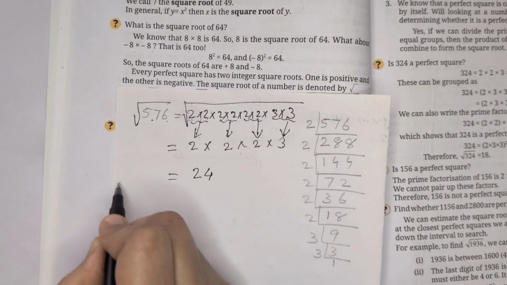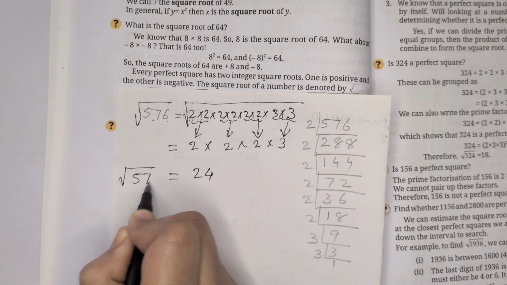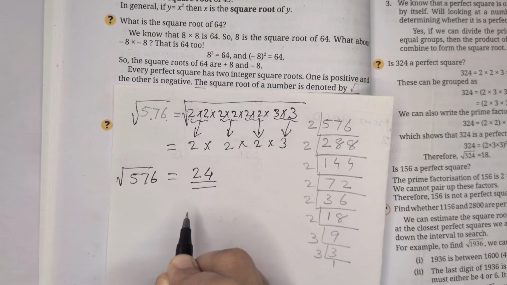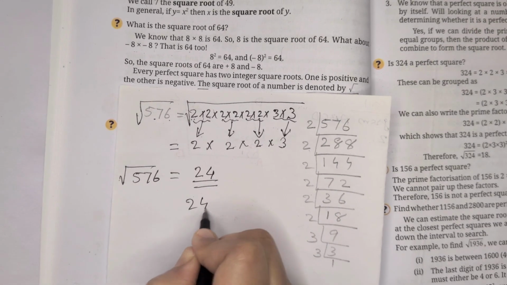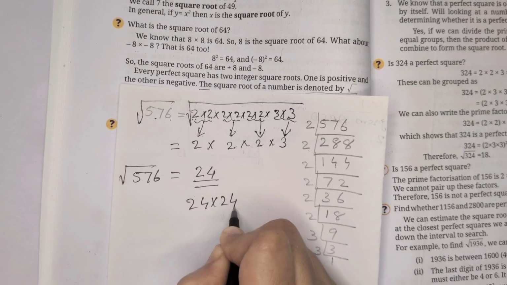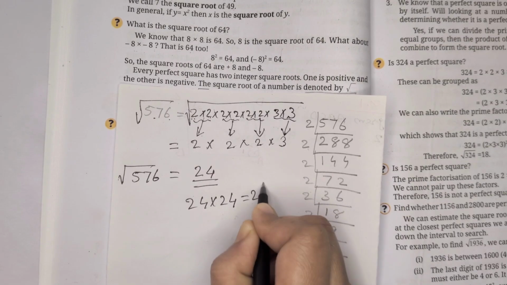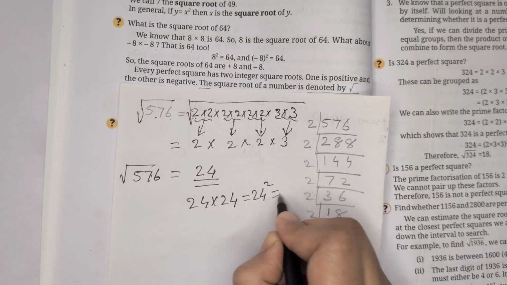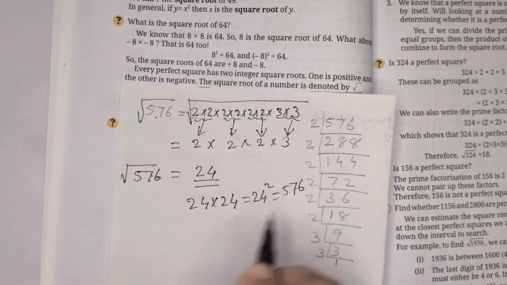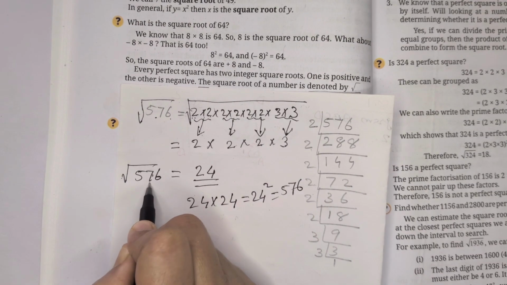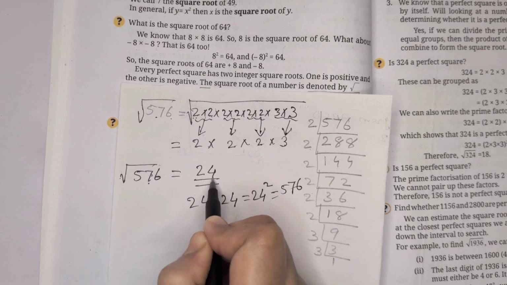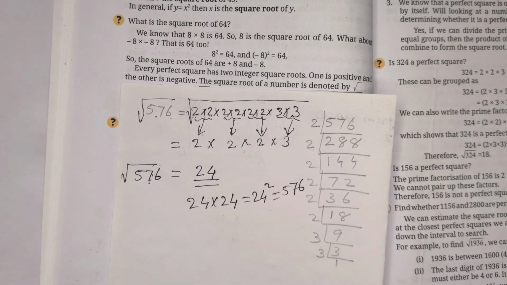So we are getting the answer: root of 576 is equal to 24, or 24 into 24, which means 24 square is equal to 576. 576 is a perfect square and its square root is 24.